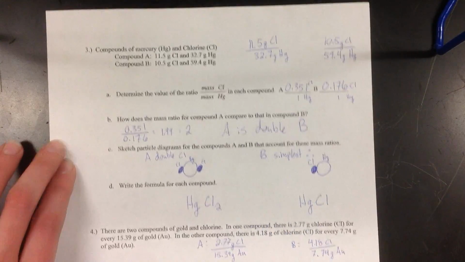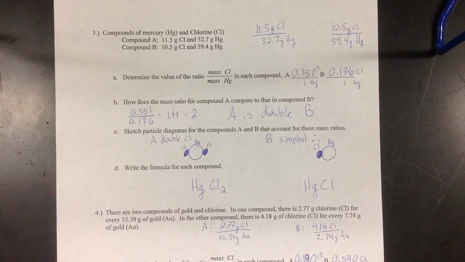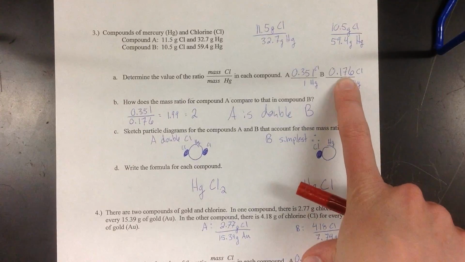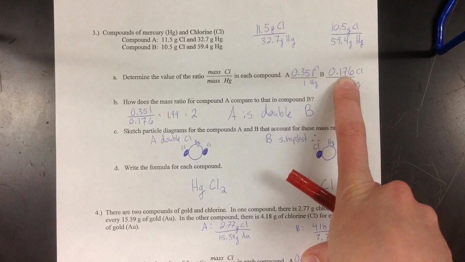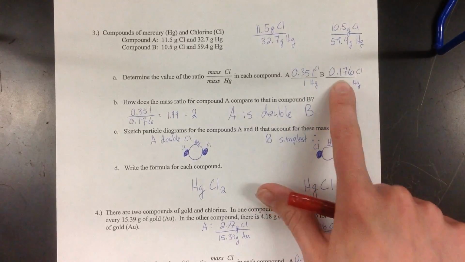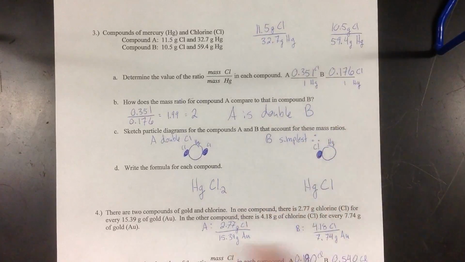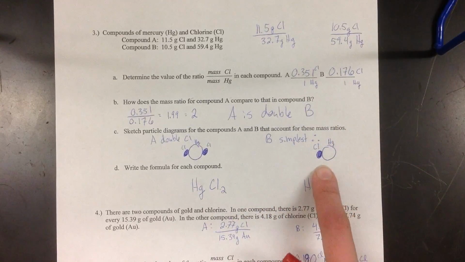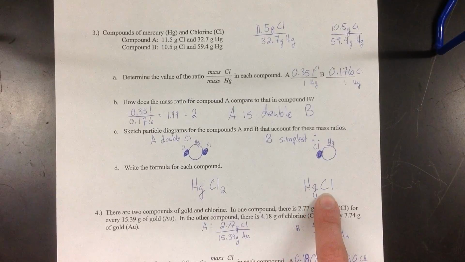If we were to sketch our particle diagrams for this, my simplest, smallest ratio is compound B. So that would become my 1-to-1 ratio. Because it's the smallest, I'm assuming it's a 1-to-1 ratio, which would be HgCl or ClHg would be fine for what we know right now.